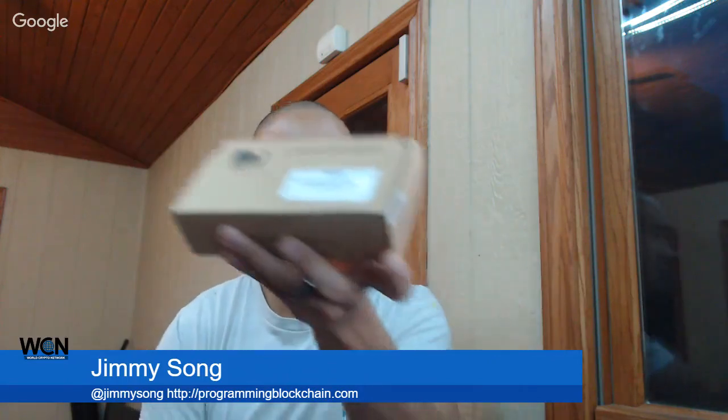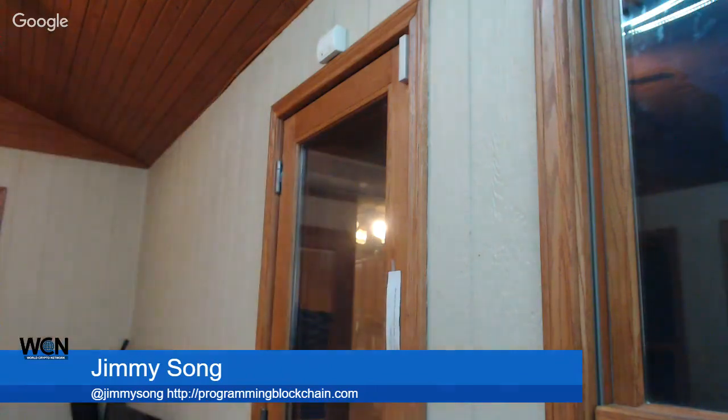All right, I put the box away a little bit. And what we have is a power inserter. It's a 12-volt power inserter, and it's specialized for the DirecTV satellite dish, which is what they also sent me. Let me show you what that looks like.